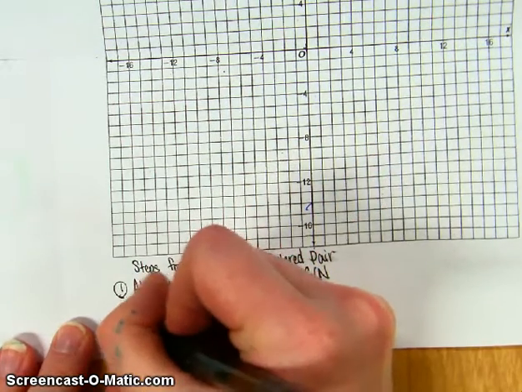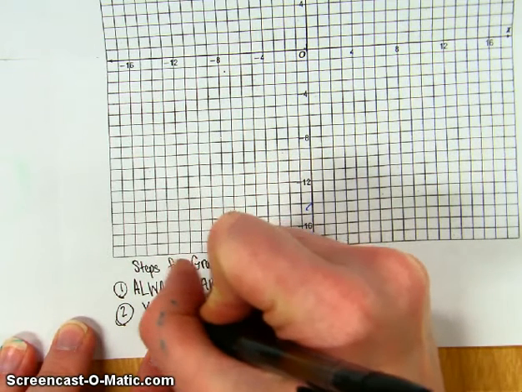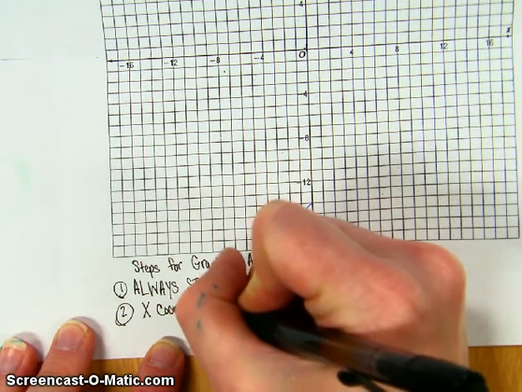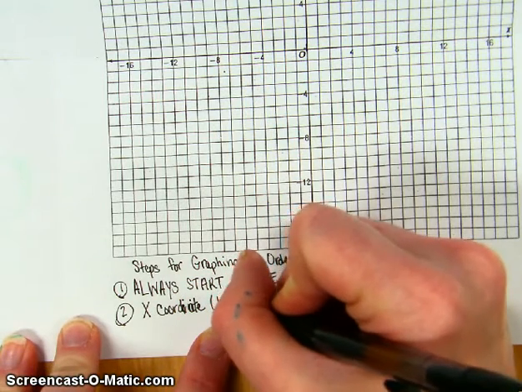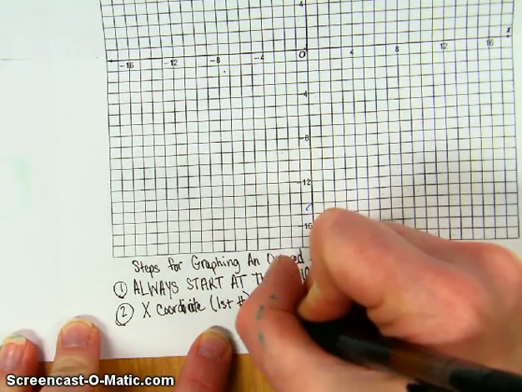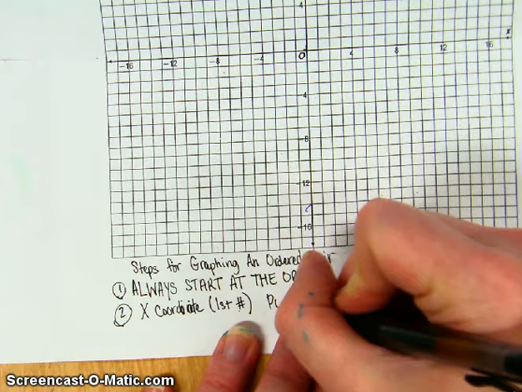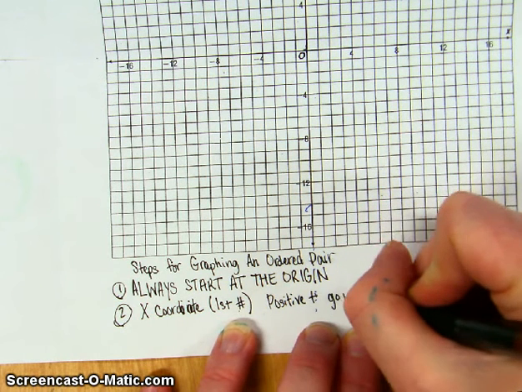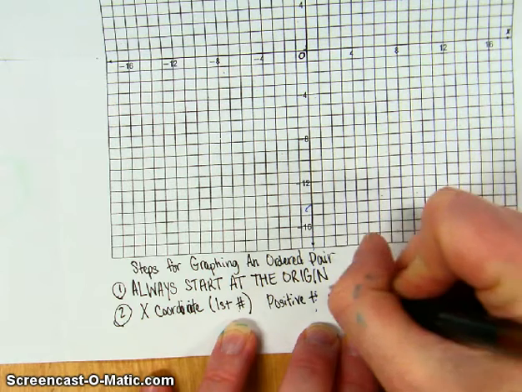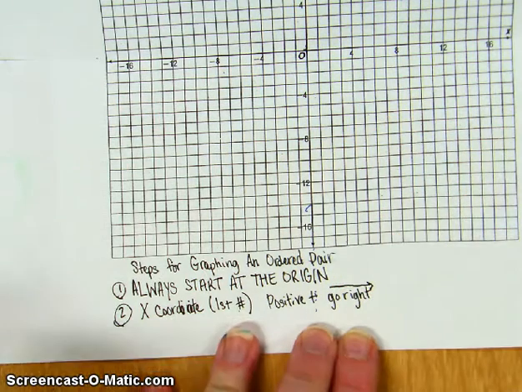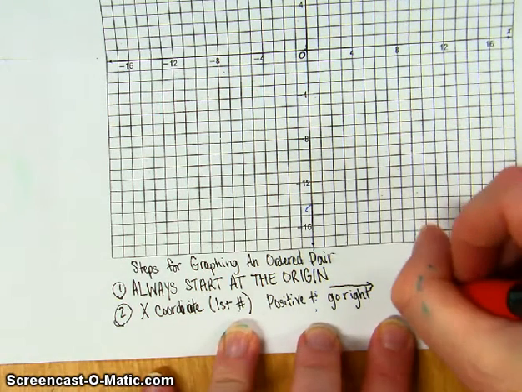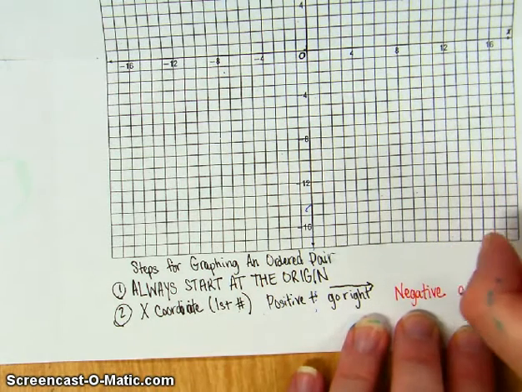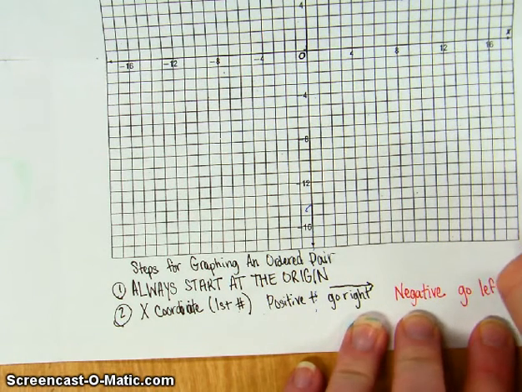Second step, the x-coordinate, which is the first number. If it is positive, then you're going to go right. If that first number is negative, you will go left from the origin.